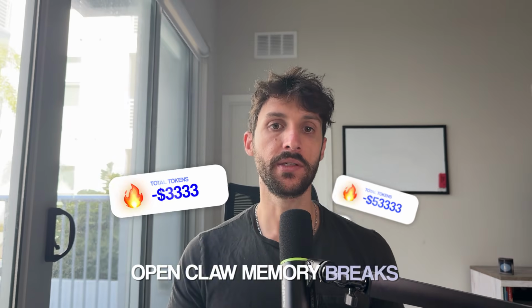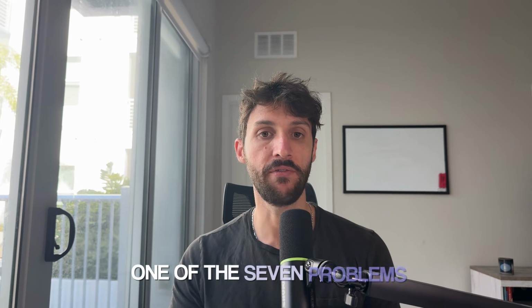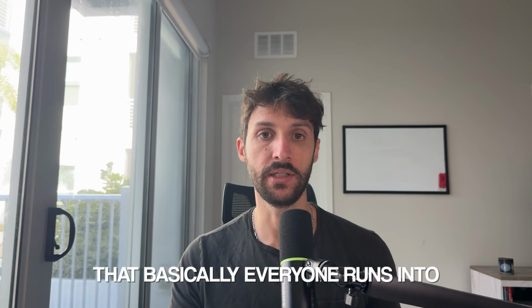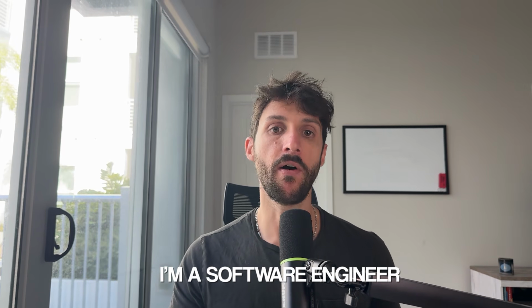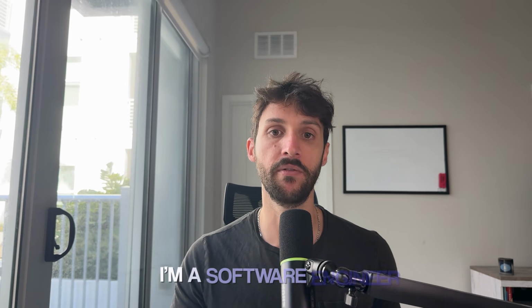Openclaw memory breaks, tokens quietly burn, and one day the whole thing just stops working for no reason you can find. And most people think that means they're doing something wrong, but it doesn't. It means you've hit one of the 7 problems that basically everyone runs into. I'm a software engineer. I've hit all 7 myself. Every one cost me time, and a couple of them cost me real money before I found the fix.